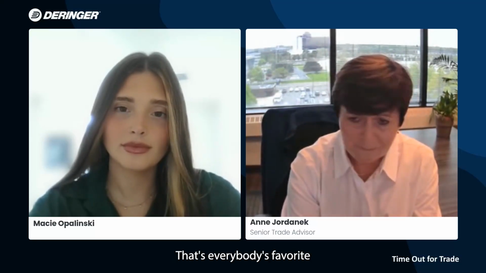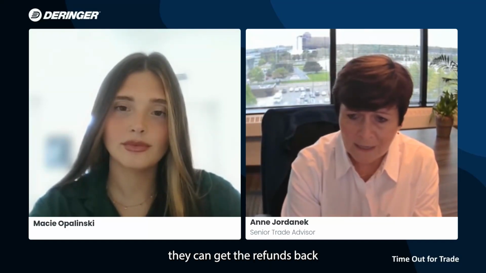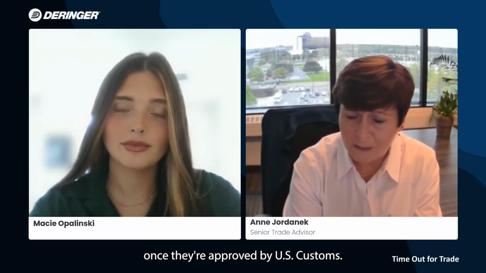The third application for that is accelerated payment. That's everybody's favorite. It's not required, but it's part of manufacturing and unused merchandise. So with the accelerated payment approval, they can get their refunds back within about 30 days once they're approved by U.S. Customs. So it's kind of a lengthy process. The applications involve a lot of information, a lot of business records, and it's time consuming, but we'll get you there. I always say drawback is very challenging, but it's doable. I do it all day long.